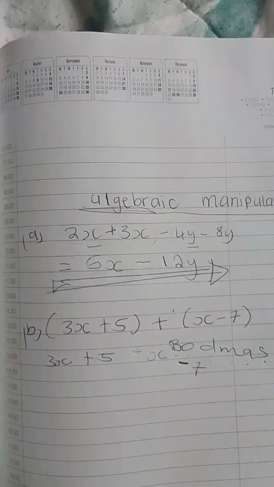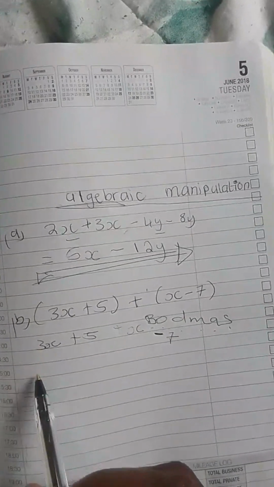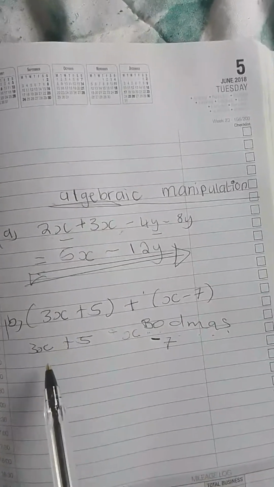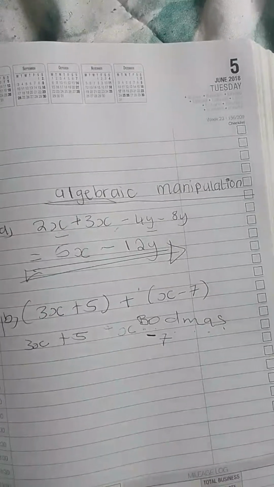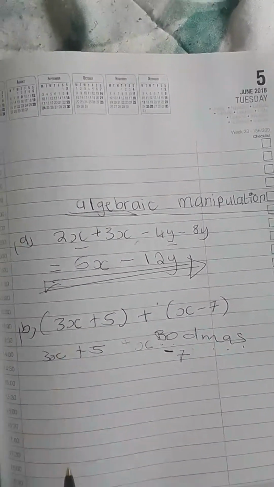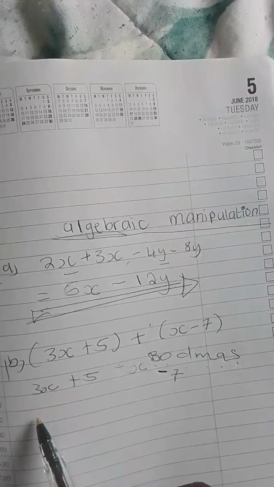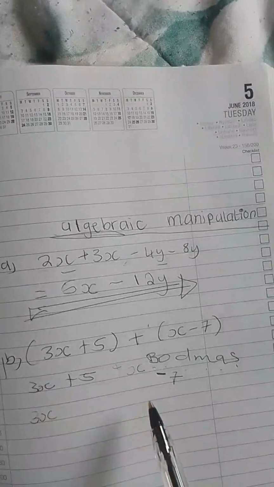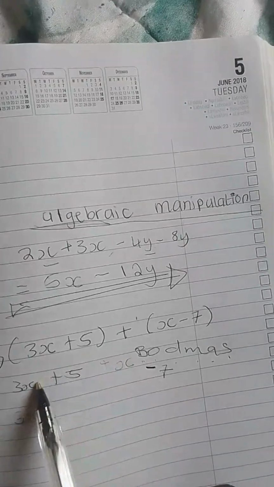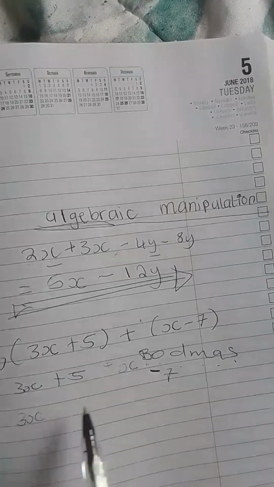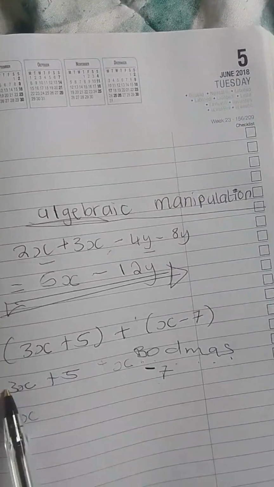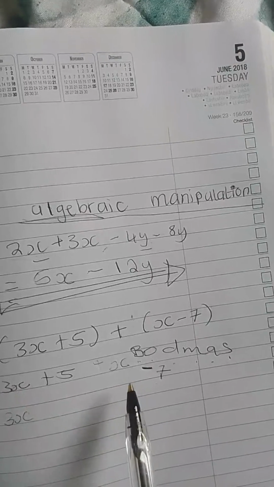Then the next step is to collect the like terms. So you have only one variable and the constant numbers. You say 3x, and then you move this x next to the other variable, which is alike.